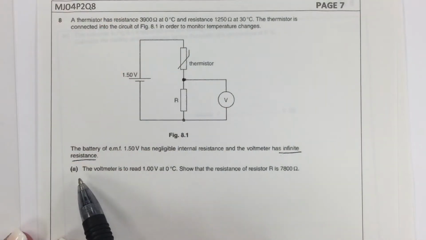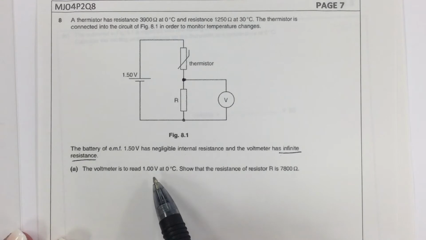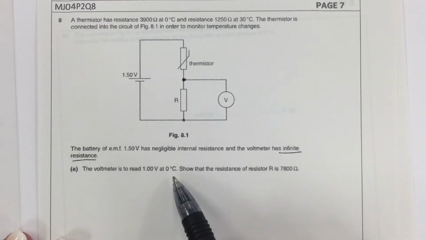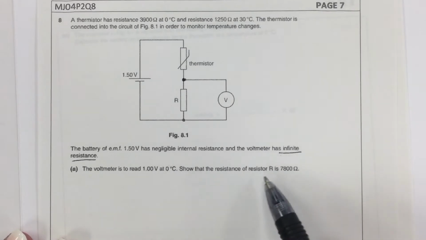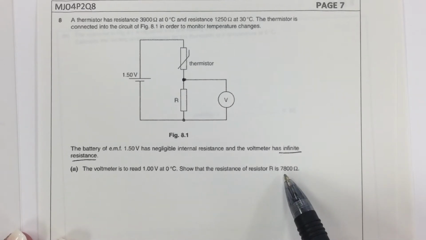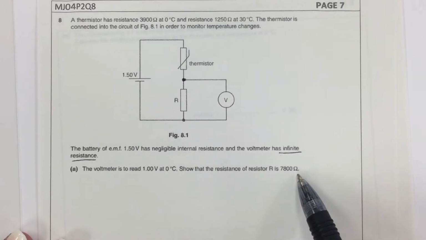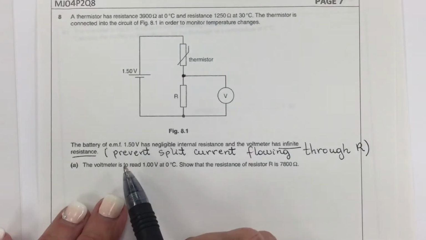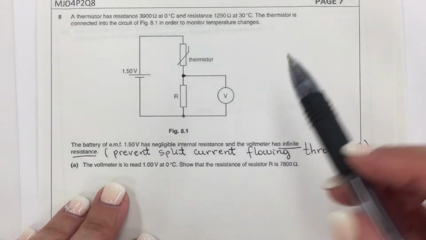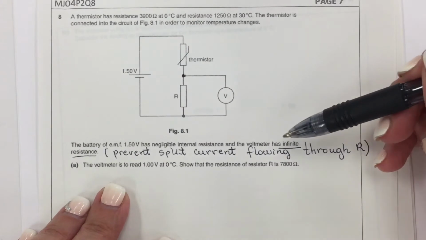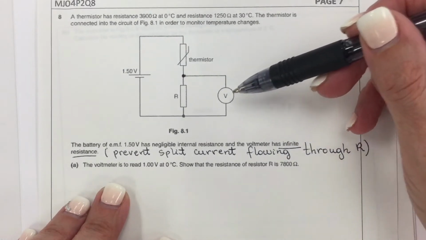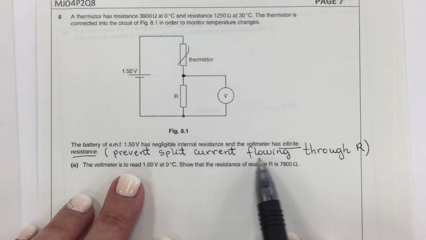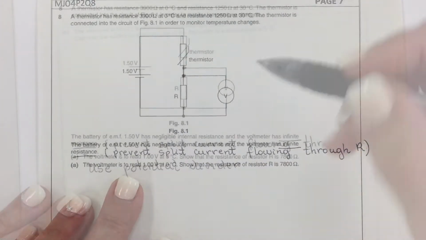First question, A. The voltmeter is to read 1 volt at 0 degrees Celsius. Show that the resistance of this resistor is 7,800 ohms. So here is a side note that I explain about why the voltmeter must have an infinite resistance: it is to prevent split current flowing through R.